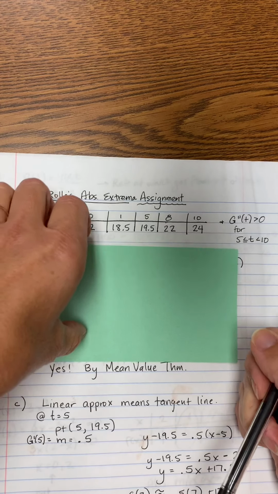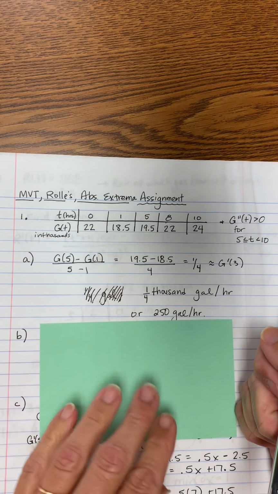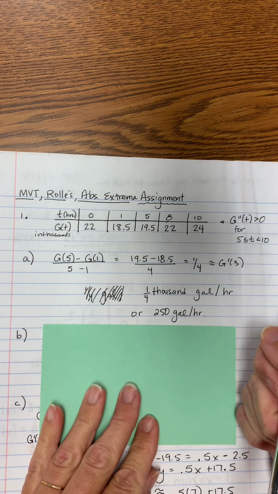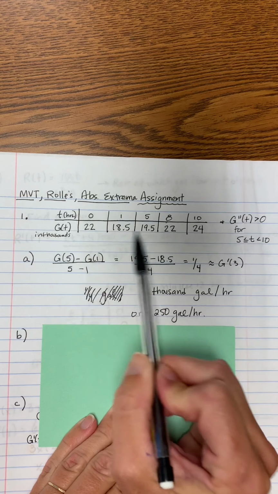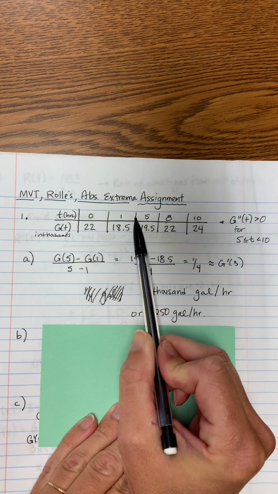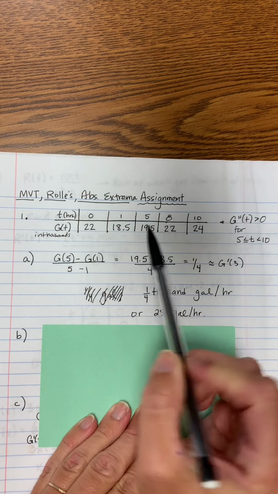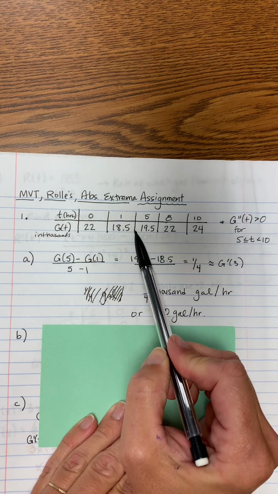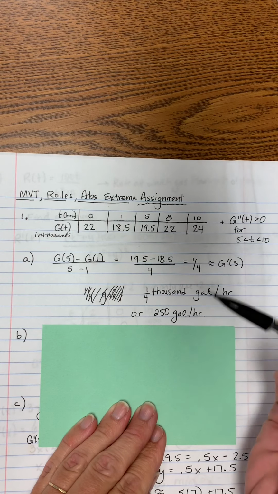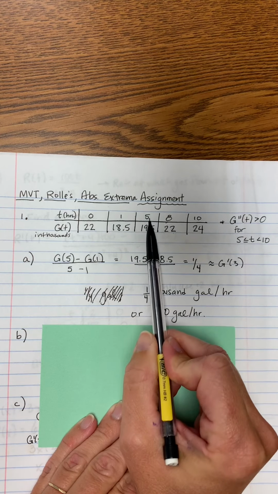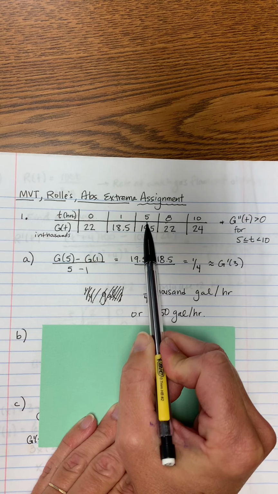Part A, use the data in the table to estimate the rate of change of the amount of gasoline in the storage tank at time equals 3 hours. So this is similar to that one we did in class. Estimate the rate of change of G when T is 3. I can't find the rate of change at 3, because the rate of change is a derivative and I just have some random points. So I'm going to use the two numbers closest to 3, flanking 3 on either side, and find the slope between them.